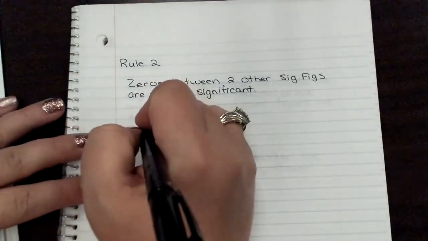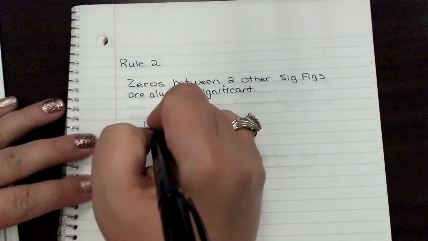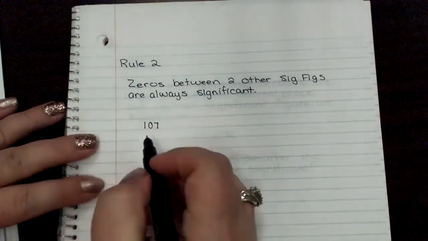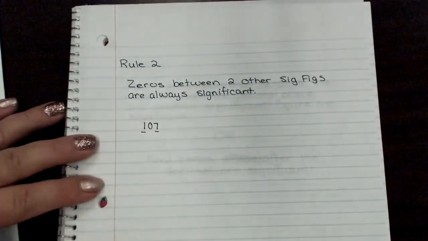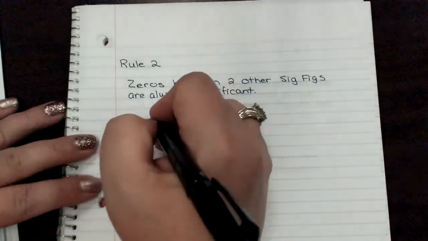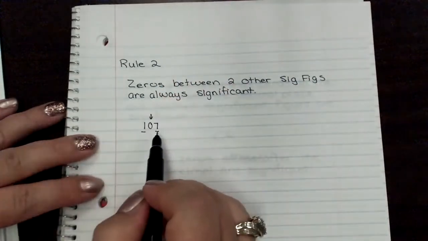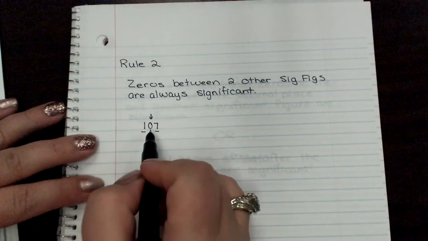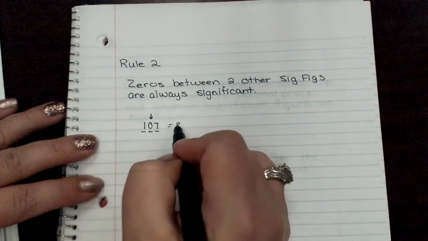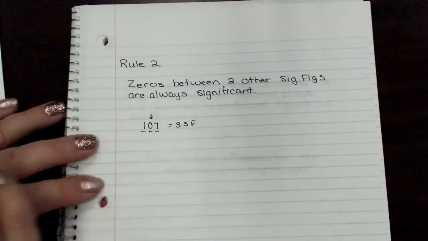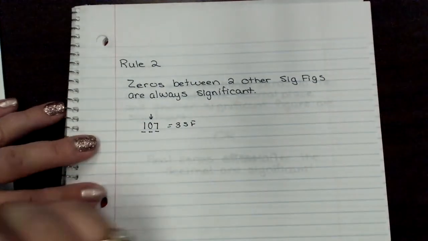So if I gave you the number 107, we know that 1 is significant. We know that 7 is significant. And this 0 becomes significant because it is between 2 significant figures. I call this the sandwich method. So that means that we have 3 significant figures.